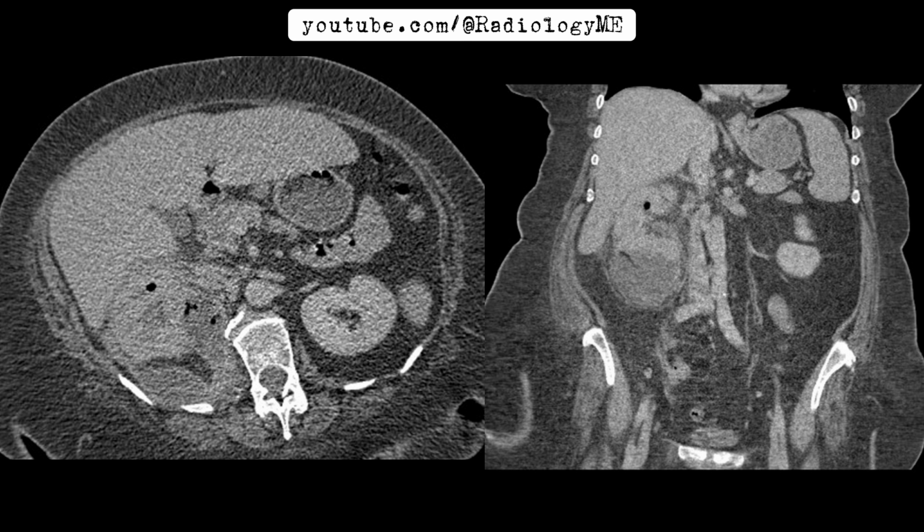It not only shows the extent of the gas formation and fluid collections, but also helps guide treatment like percutaneous drainage. The gas bubbles and fluid levels seen on the CT here are typical hallmarks of emphysematous pyelonephritis.